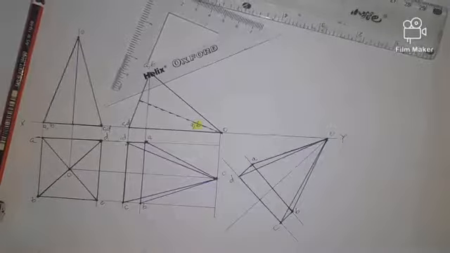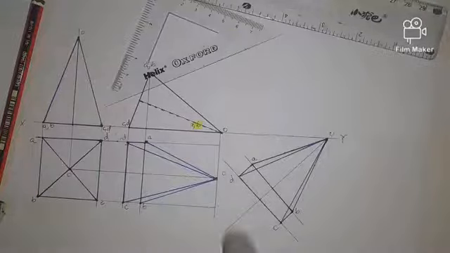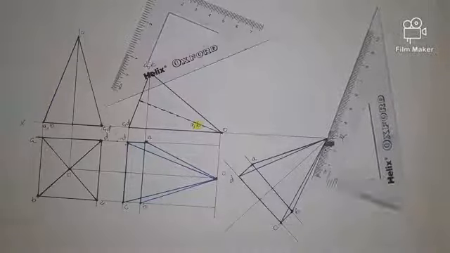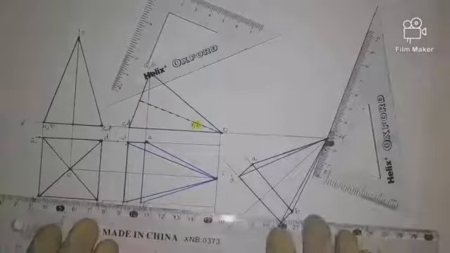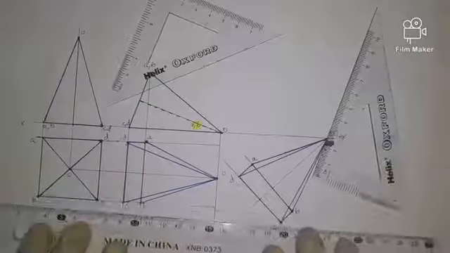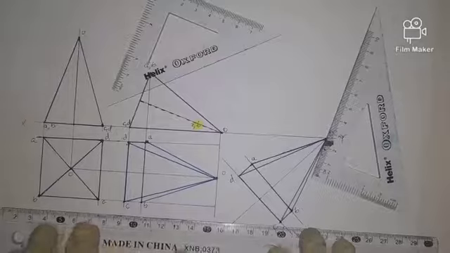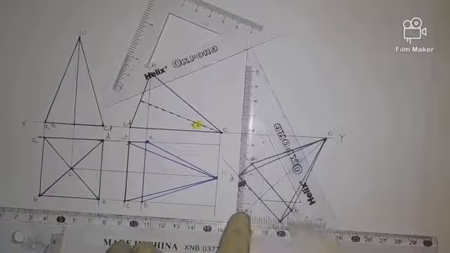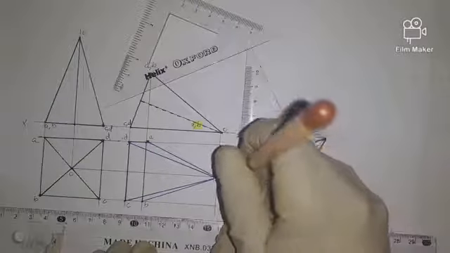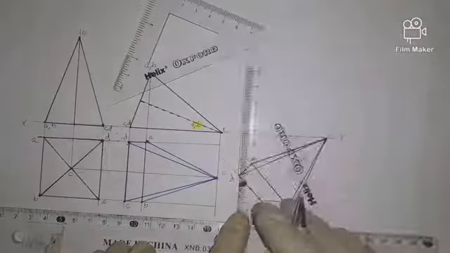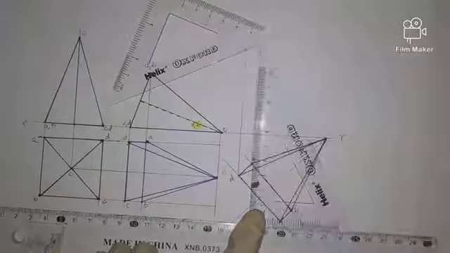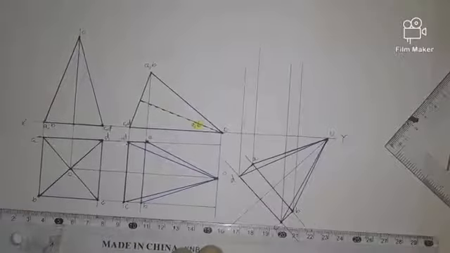Lastly, now once we have this, we can as well project them vertically upwards this way. Now we can project this line, this, projected them.